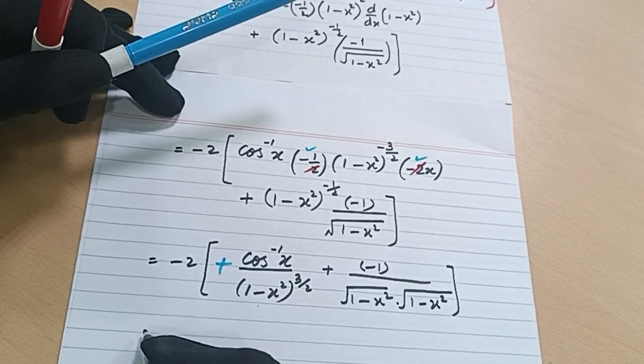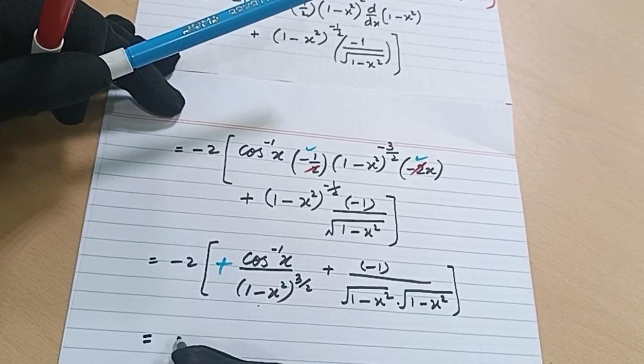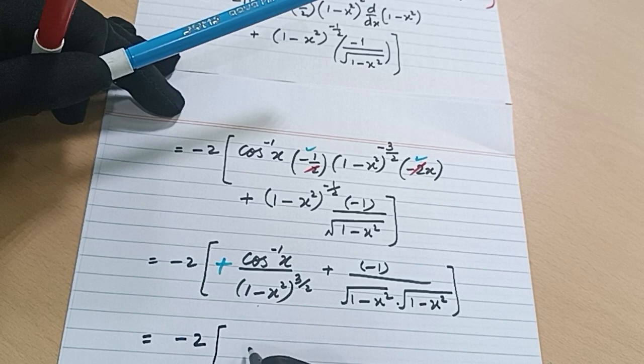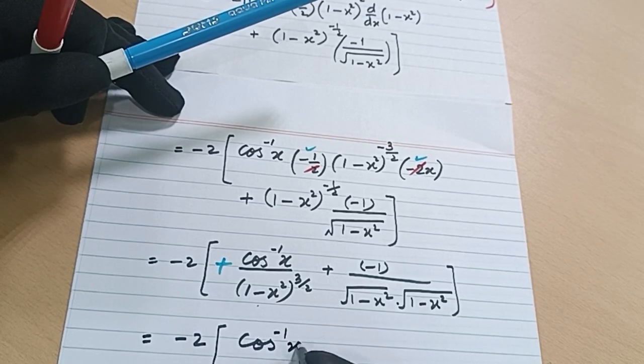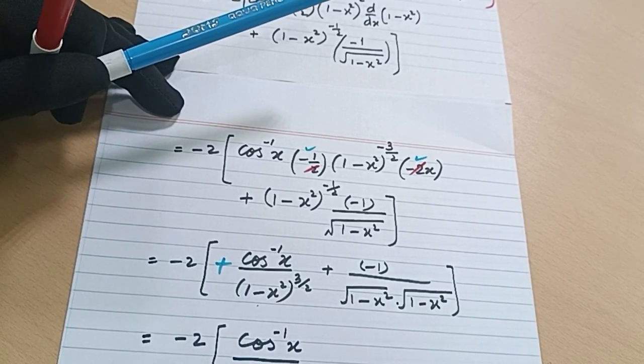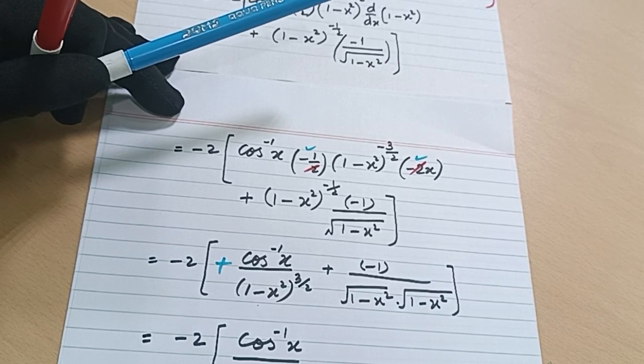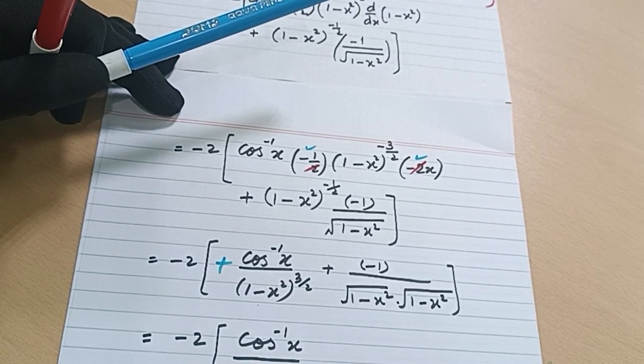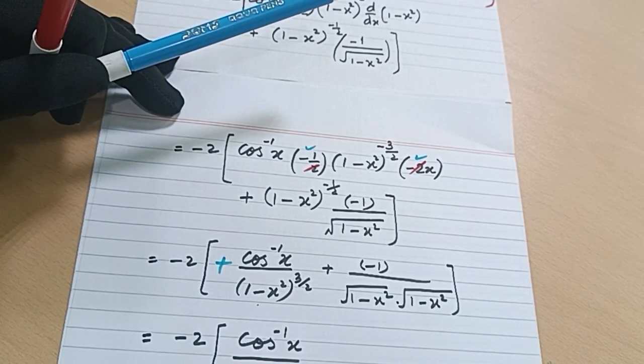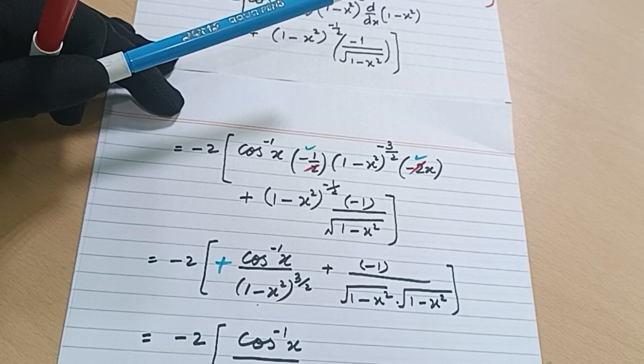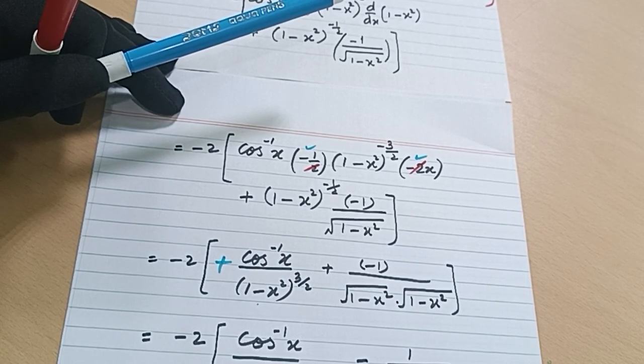Then this is equal to minus 2 cos inverse of x over 1 minus x square. I can write the 1 and the 1 by 2 separate, 1 minus x square separate. Minus plus minus minus 1 over 1 minus x square.